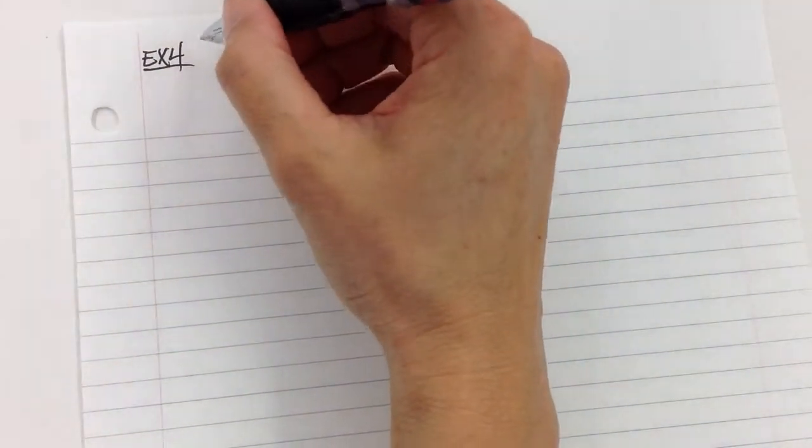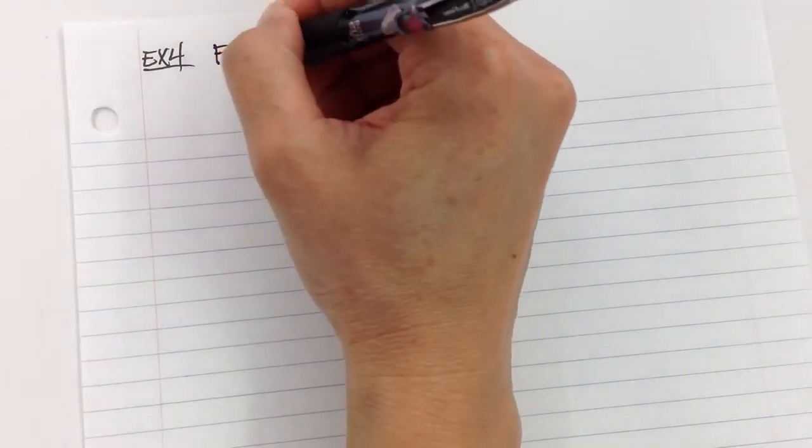Example 4 says, appreciate the nod. Somebody nodded back there and said they understood what I was saying.